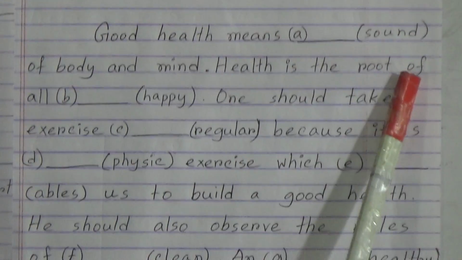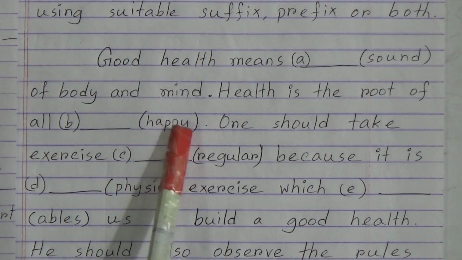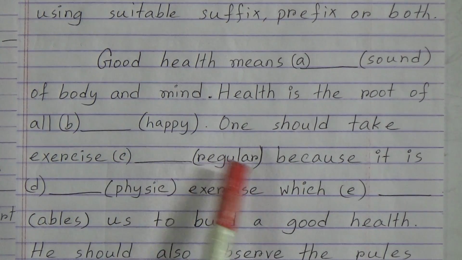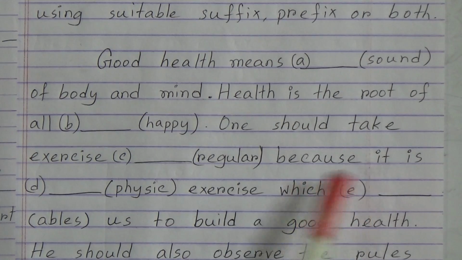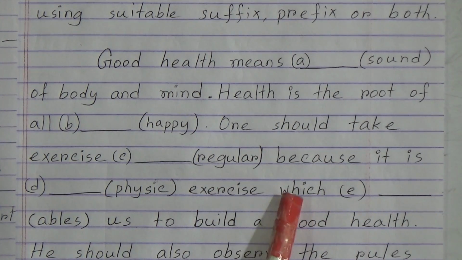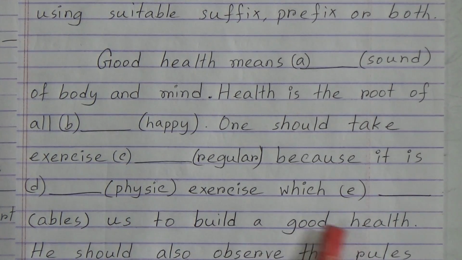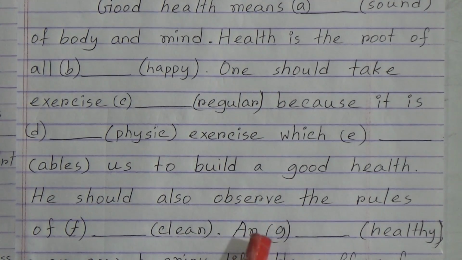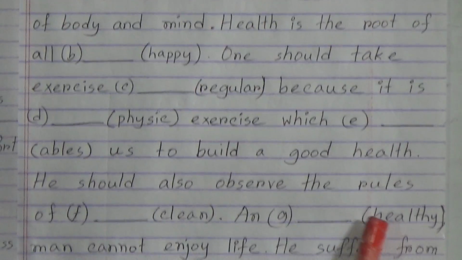Health is the root of all. Number B, happy. One should take exercise C. Regular, because it is D. Physic, exercise which enables us to build a good health. He should also observe the rules of F. Clean, and G. Healthy.